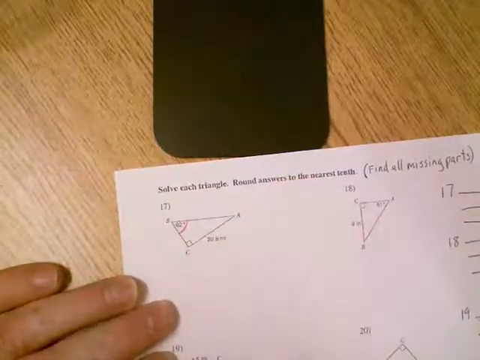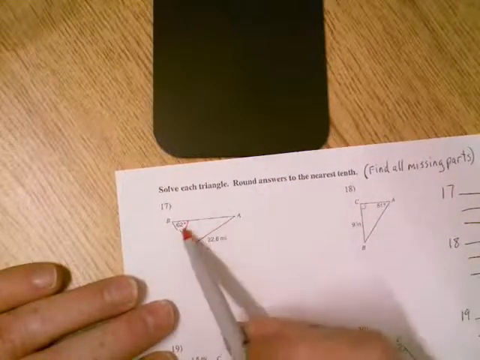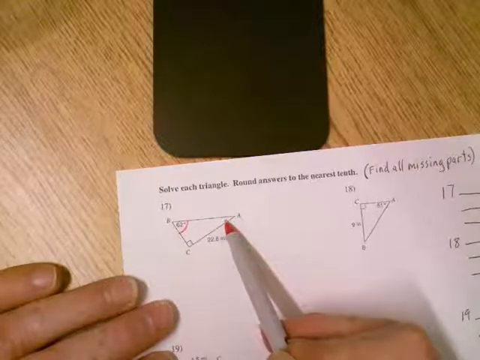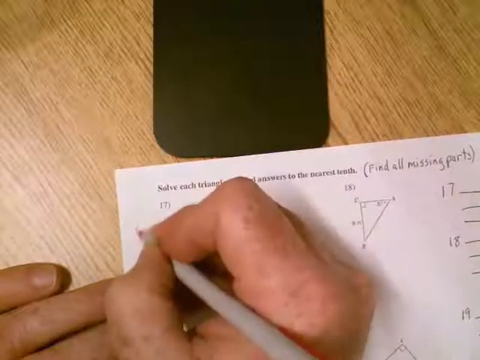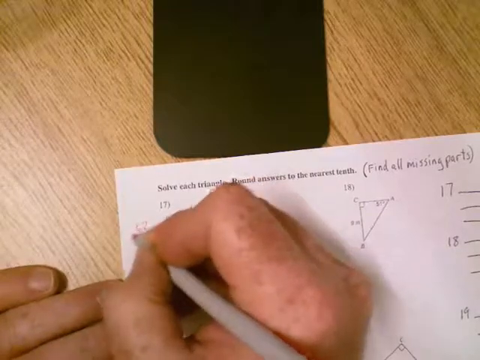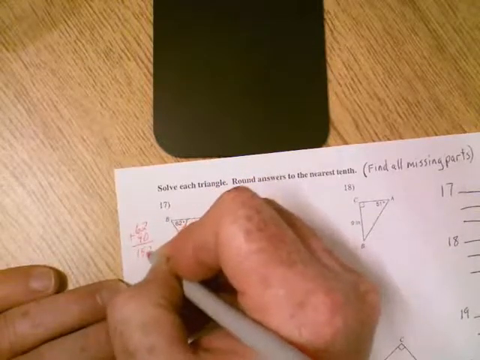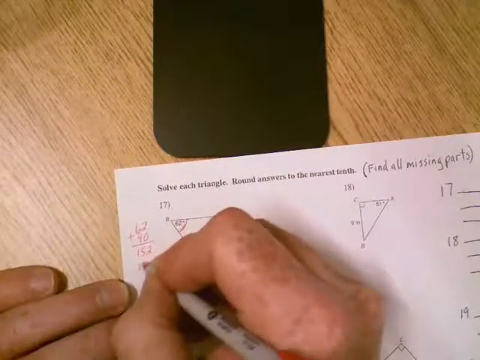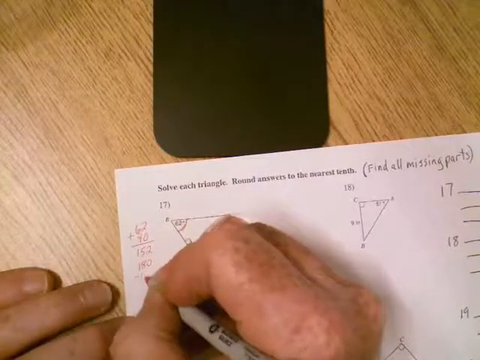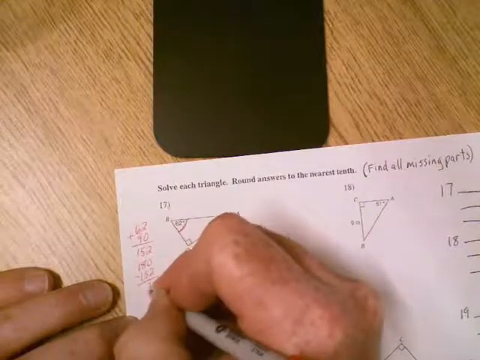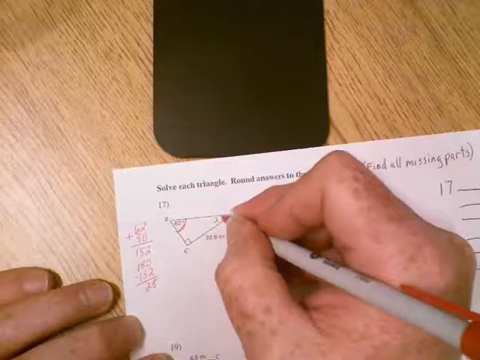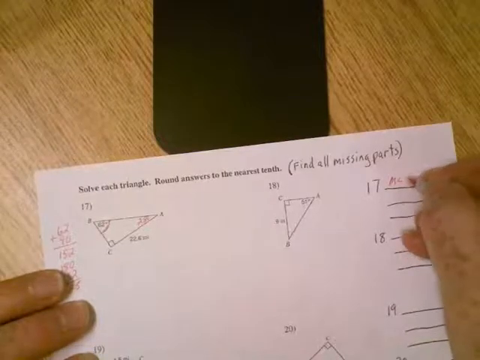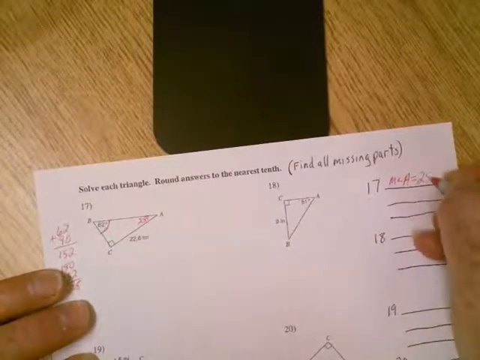If we're dealing with that angle, that's 62 degrees. Easiest thing, if they tell you two angles, easiest thing is to find the third angle. So I know that 62 plus 90 is 152. Subtract that from 180. And I end up with 28 degrees. So this other angle over here has to be 28 degrees. So I know the measure of angle A is 28 degrees.